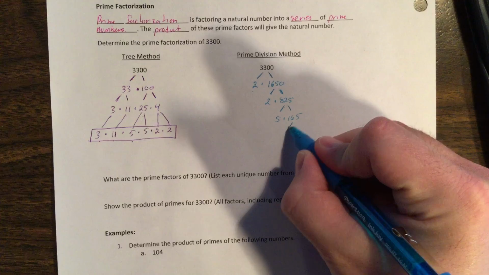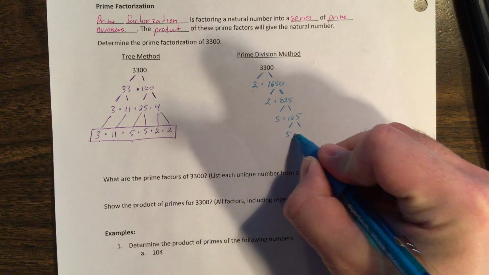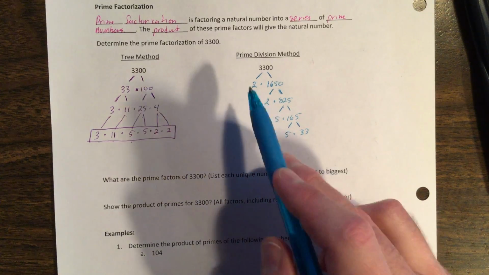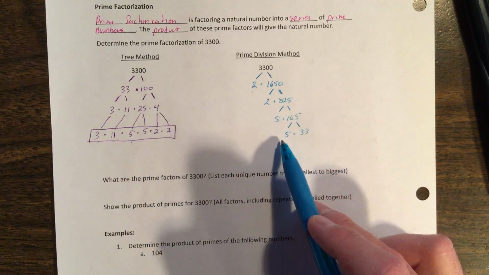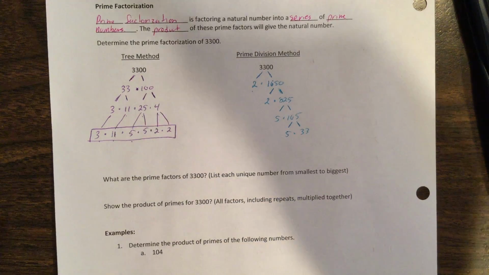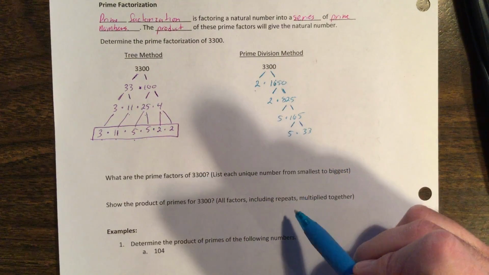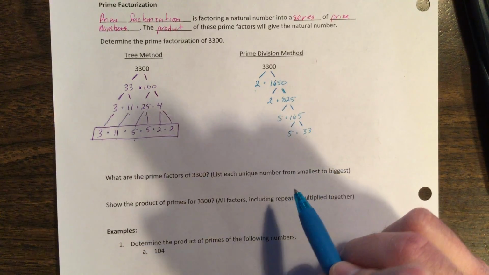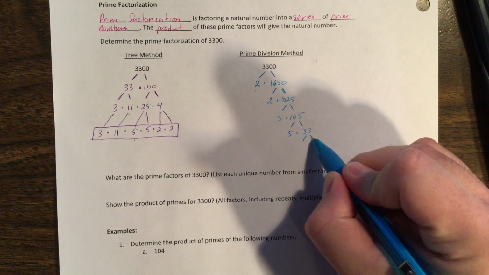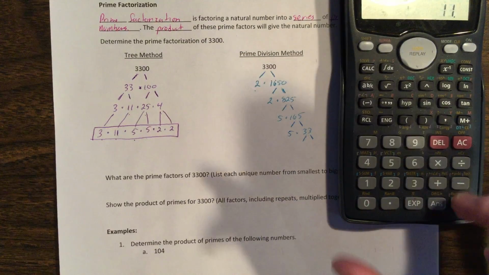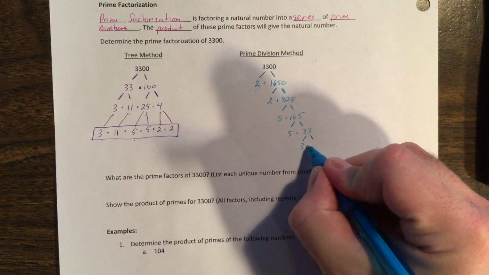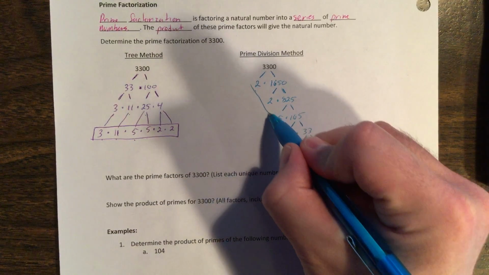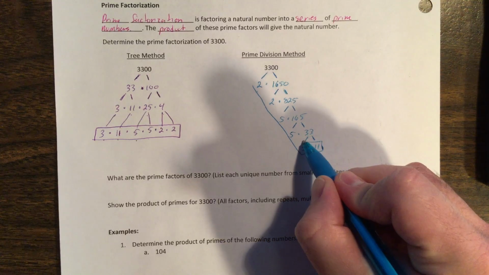That works. Now again, the order that you do this in doesn't really matter, as we're always just going to look for the prime number. So you could start with 5, you could start with 11, because you know that one works, but we can keep going on and on from there. We get 5 times 33 gives us 165. 33 still is not prime. We can divide that one by 3, and we get 3 times 11. 11 is prime. And so what we have here is this string of numbers, and we're going to use that last one as well.